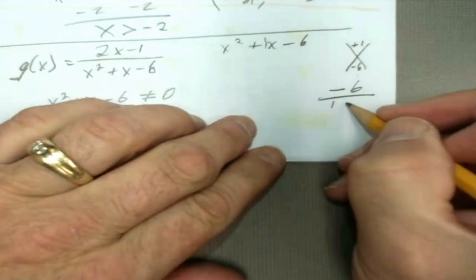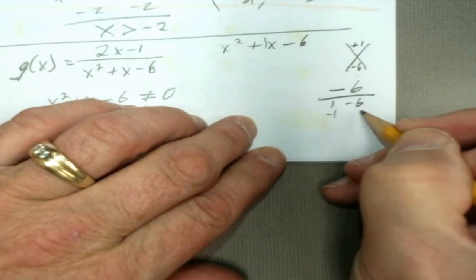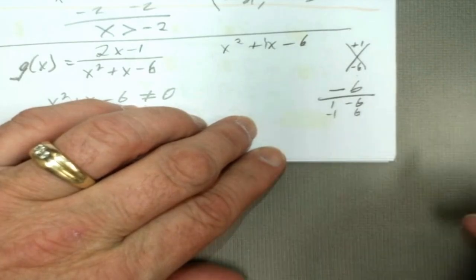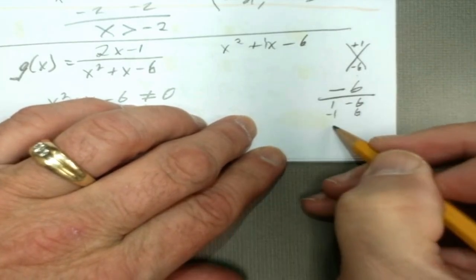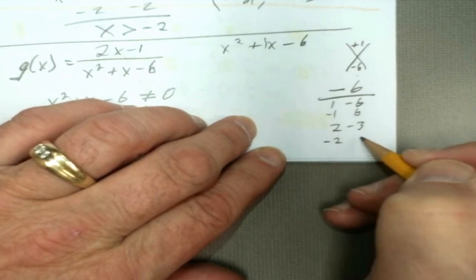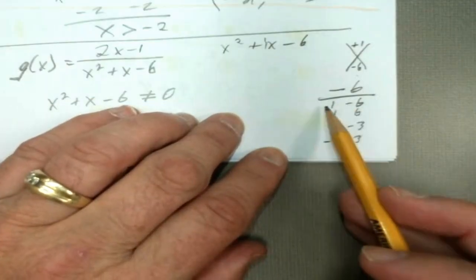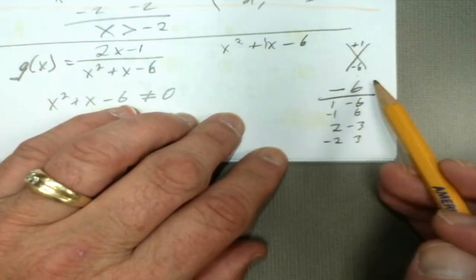Excuse me, 1 and negative 6. That would multiply to be negative 6. Or negative 1 and positive 6. Or if I had 2 and negative 3, or negative 2 and positive 3. Any of these combinations of numbers multiplied together would give me negative 6.